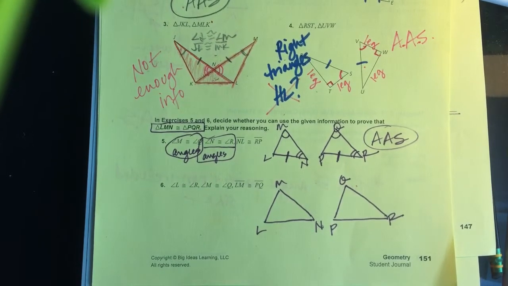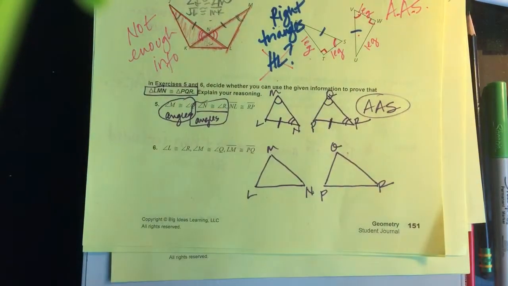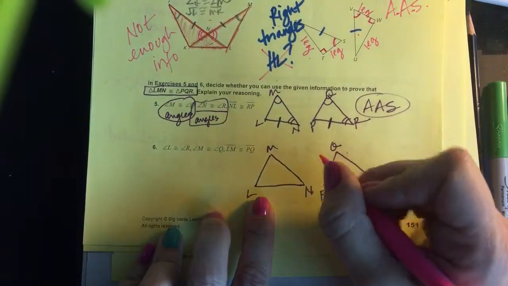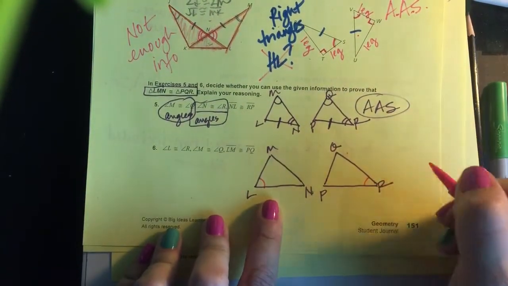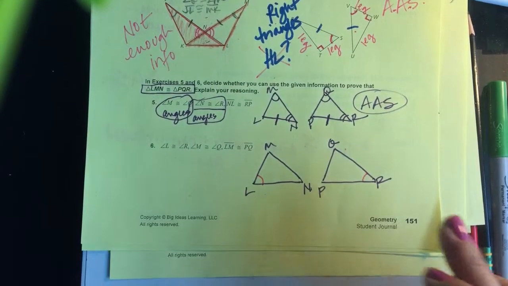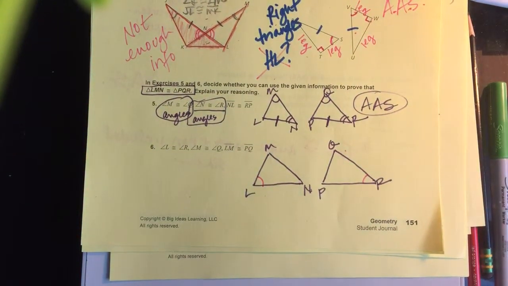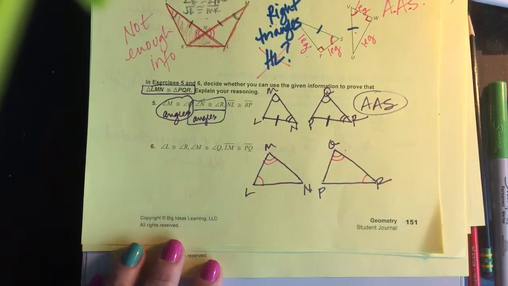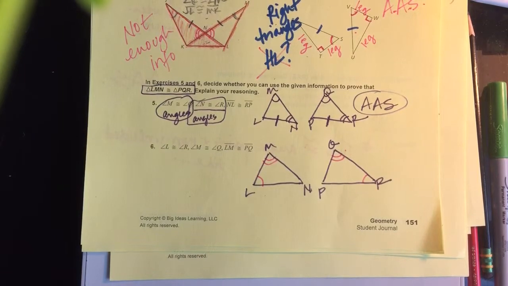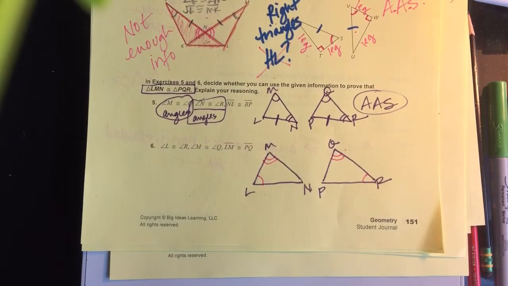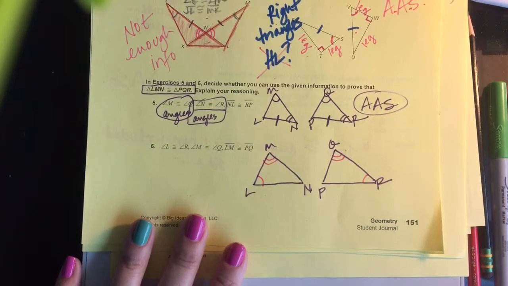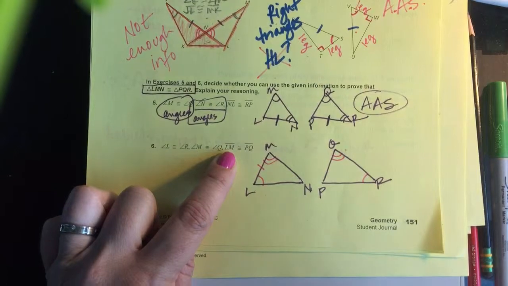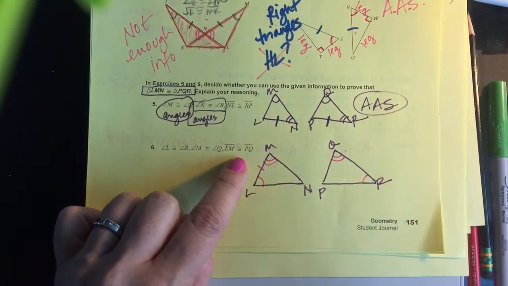Number 6, the order looks a little funny to me, so I'm just going to go by what they're telling me and mark them here. What do you guys think about L and R here? They're telling me they're congruent. L and R, they're not positioned the same, but I can still put it. L and R. M and Q. Put a double mark on M and Q. And then the last marking that I can put on number 6 is L to M. Oh, that's the included side.